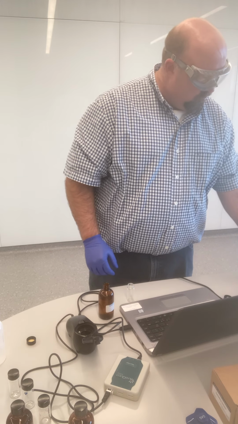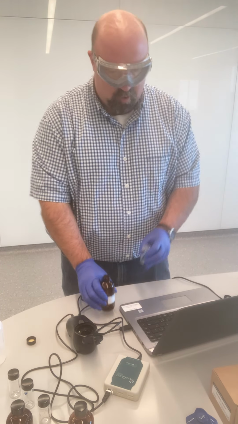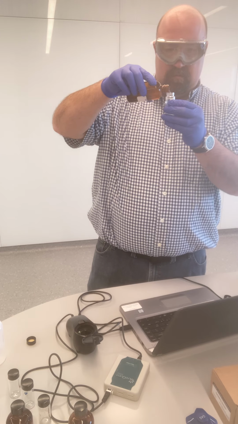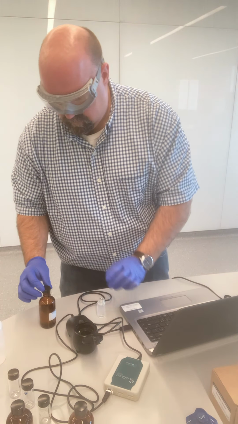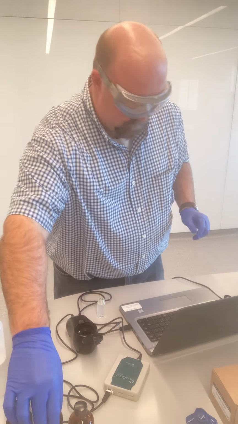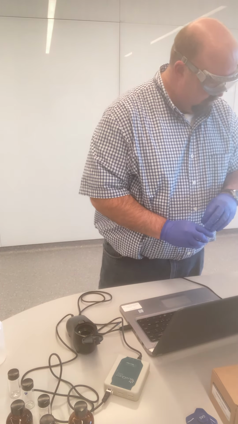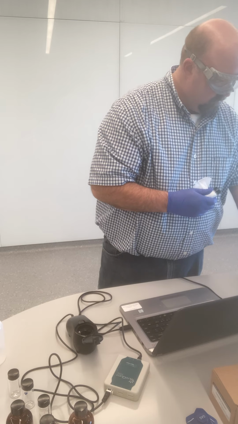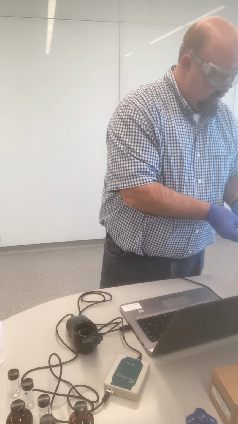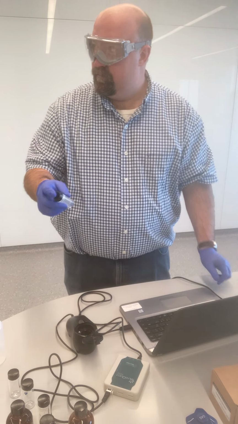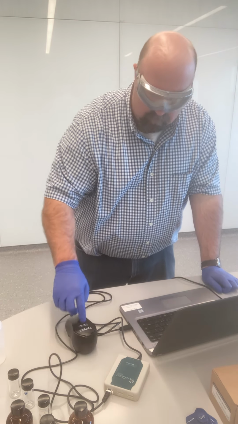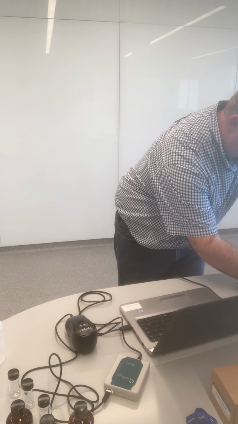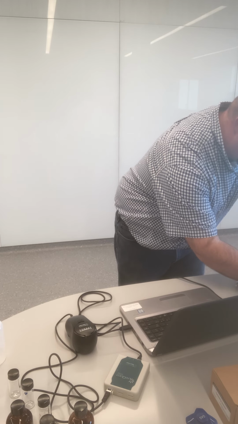And so now on to sample spot 2. Sample spot 2, I get a turbidity of 77.2.